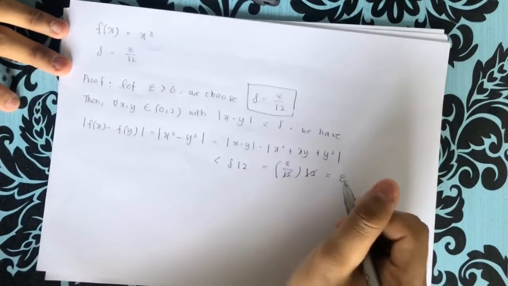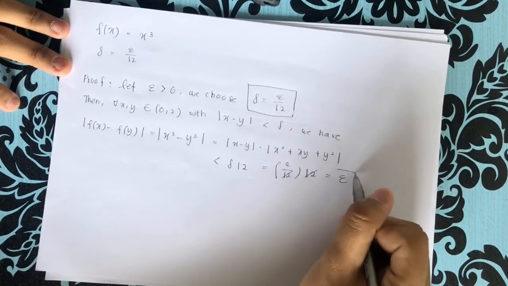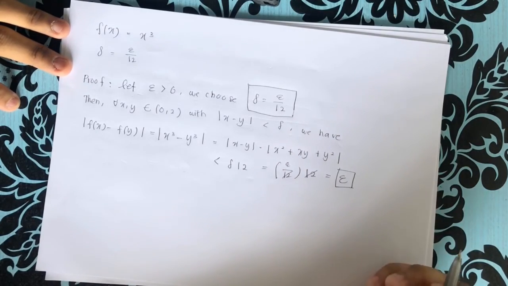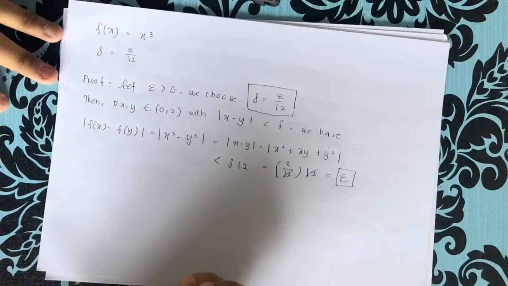So the final answer we got is epsilon, which means our proof is right.